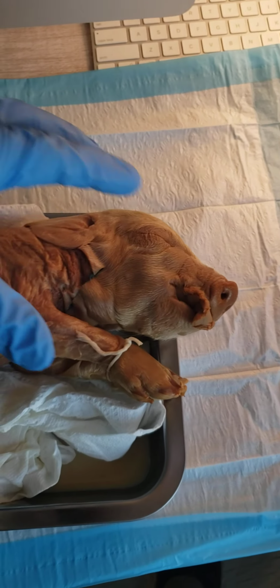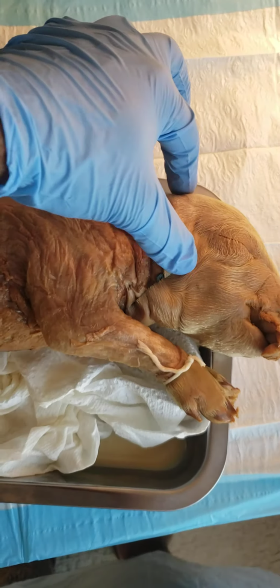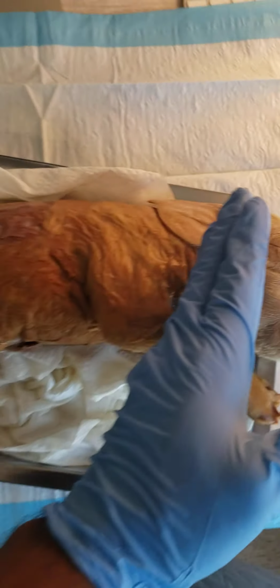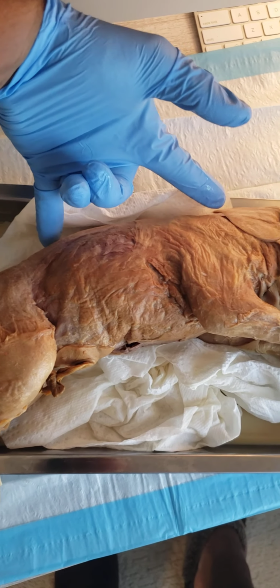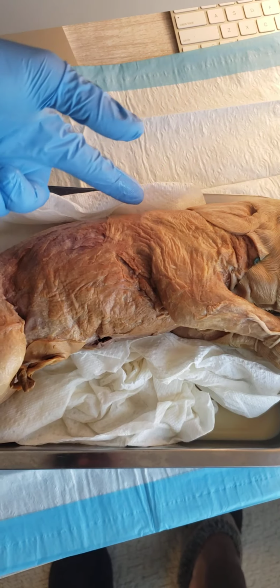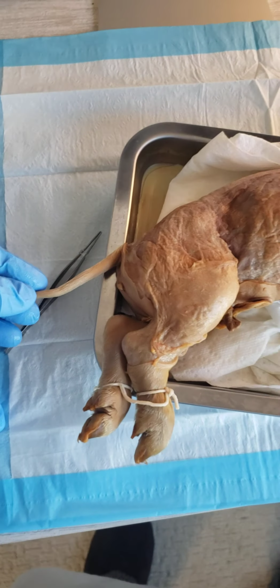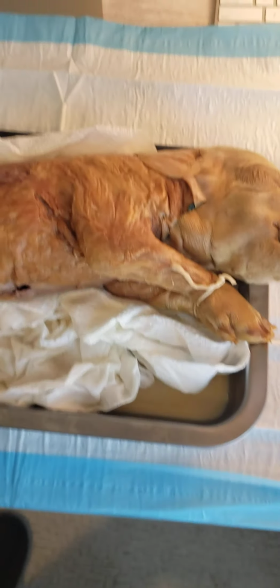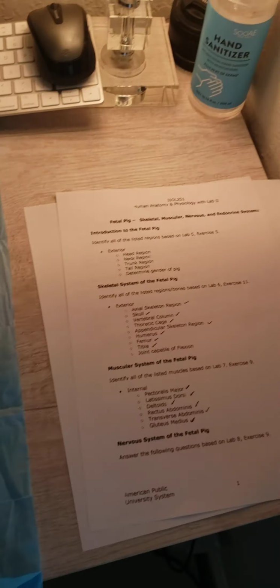Next, quite obviously the head region. You've got the neck region that's covered back here by her ear, but you've got the neck region. Then you have the trunk of the pig, which is going to run basically from leg to leg, limb to limb. Tail region tucked away back here, and then gender of the pig, which was female.